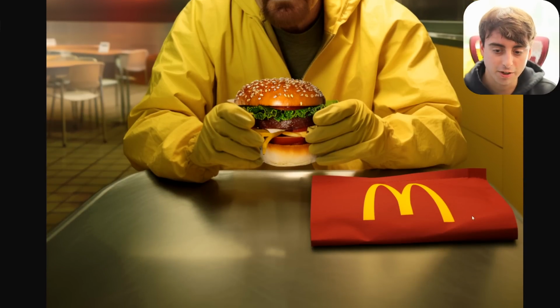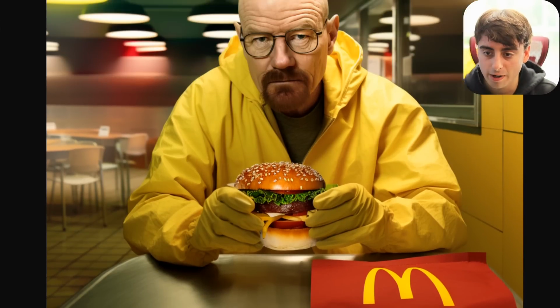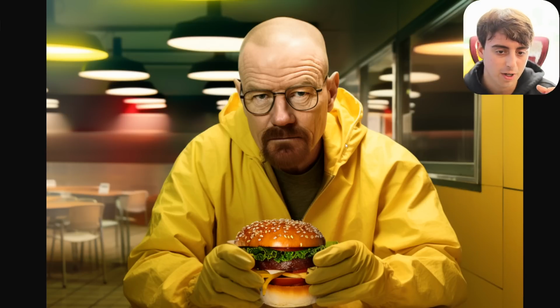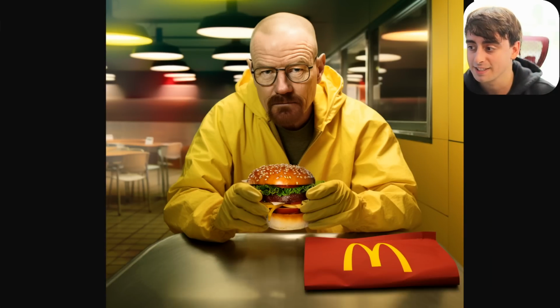The burger's pretty darn good. A perfect McDonald's logo down in the corner there. A perfect background as well. Very clear, identical image of Walter White holding said burger. It's a silly image, but it really does prove the power of this inpainting tech.